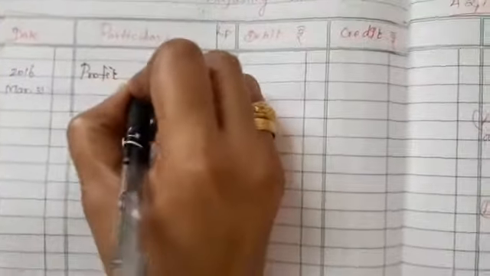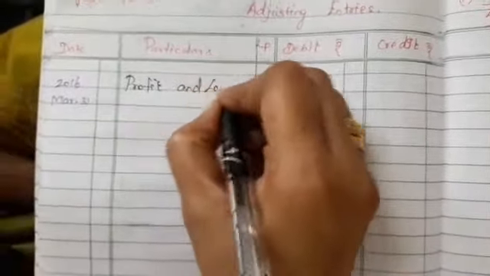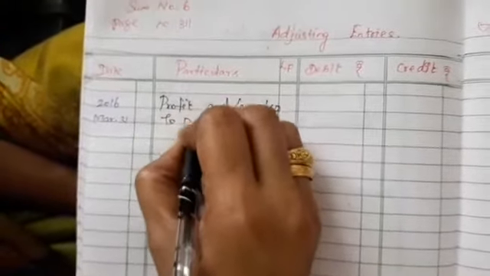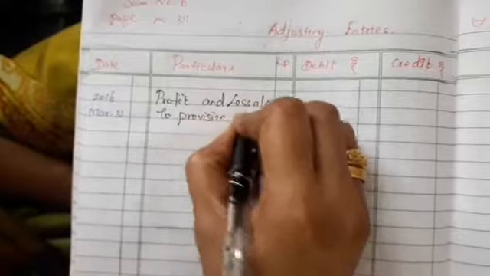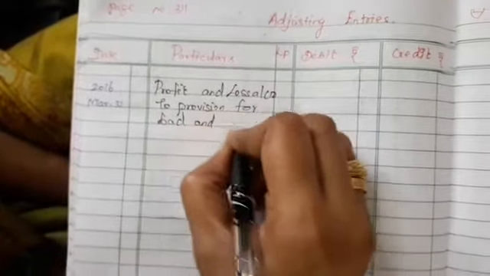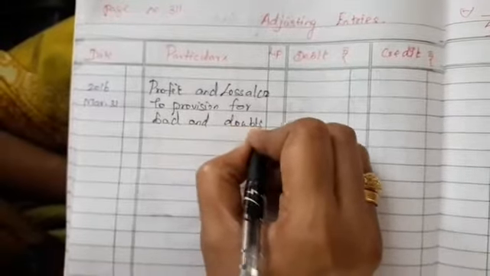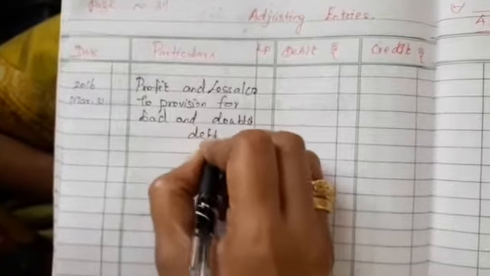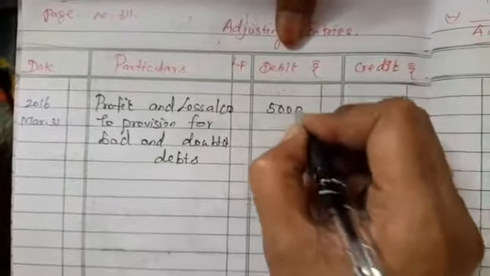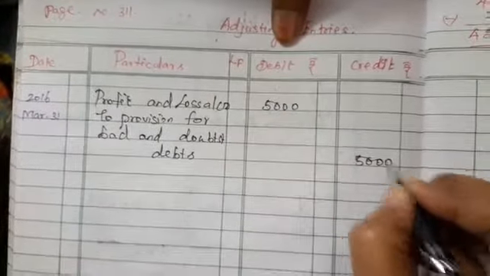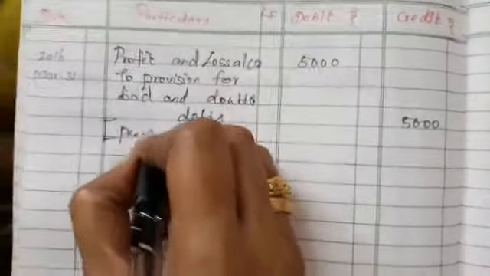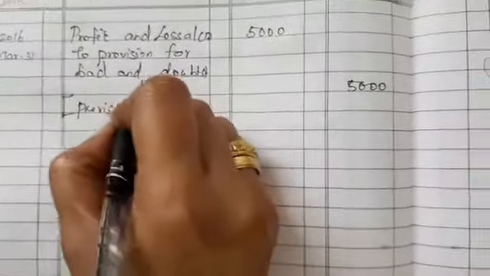Profit and loss account debit, to provision for bad and doubtful debts. How much? 5,000 children. Narration: provision for bad and doubtful debts created. Okay.